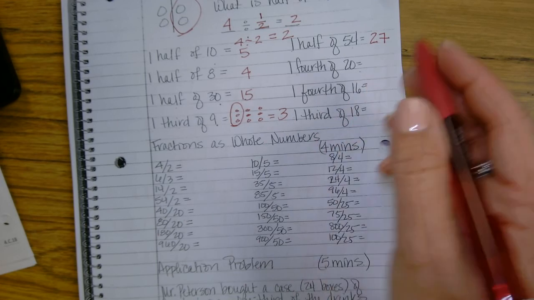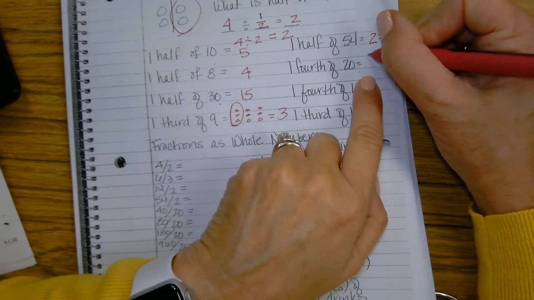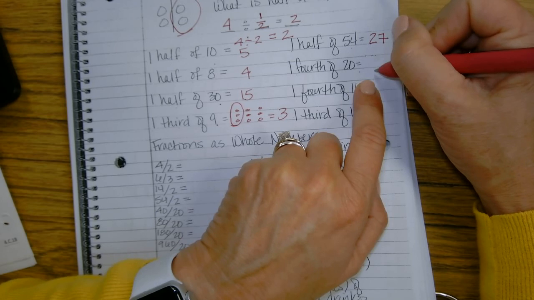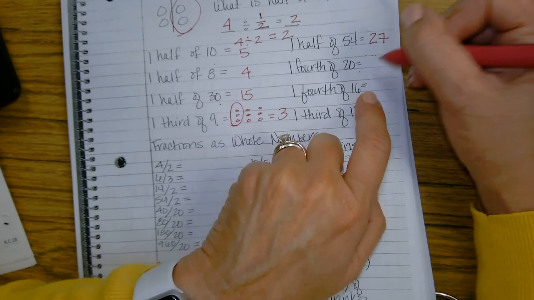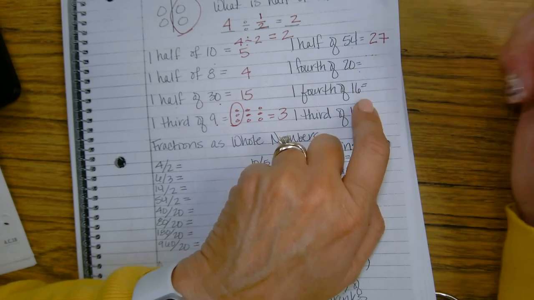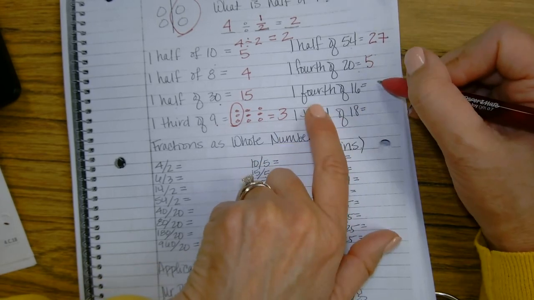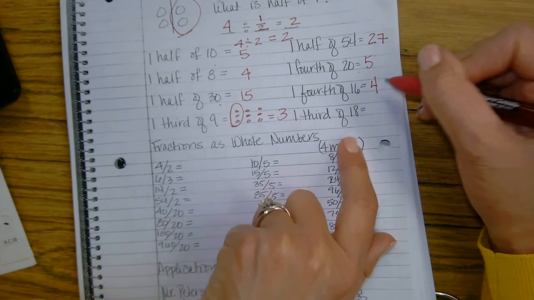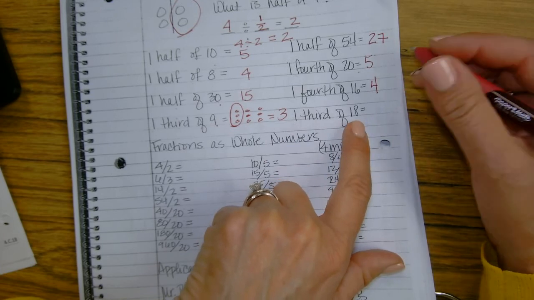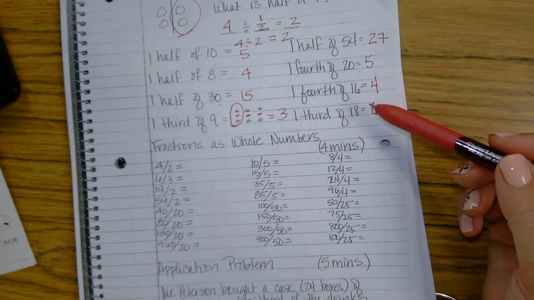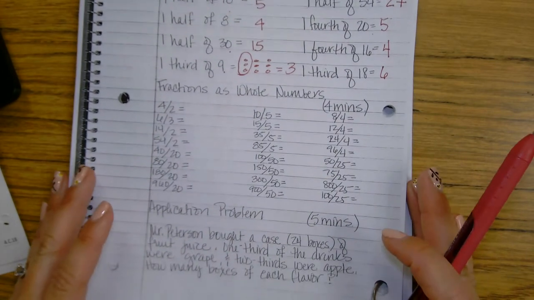And 1/4 of 20? So if you had 20 discs and you broke it into fourths, how many is that going to be in one section? You're right, 5. 1/4 of 16, it's going to be 4. 1/3 of 18 is going to be 6. So I'm using my math facts to actually go through this.